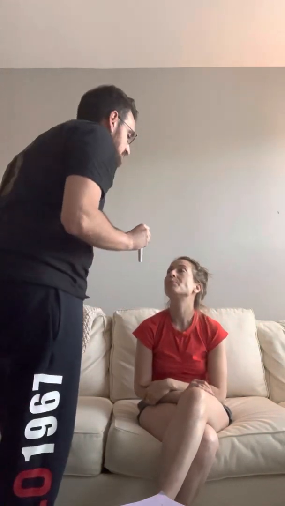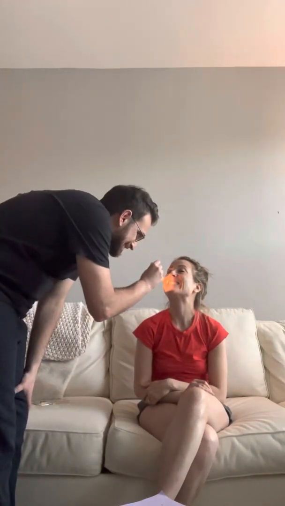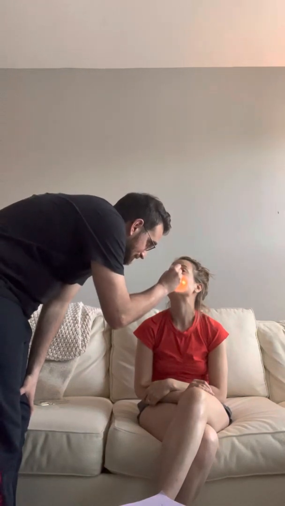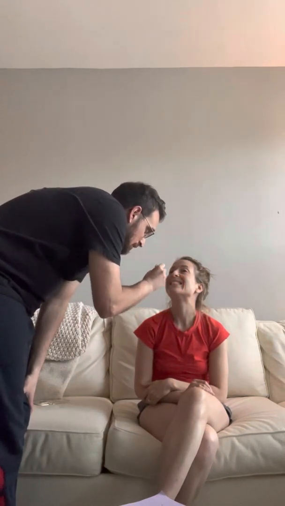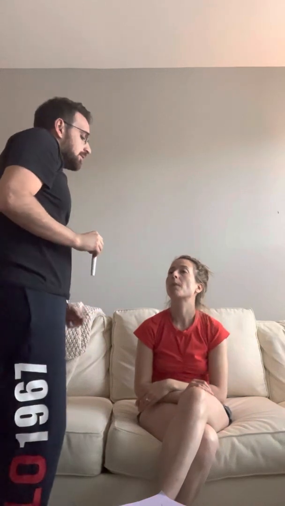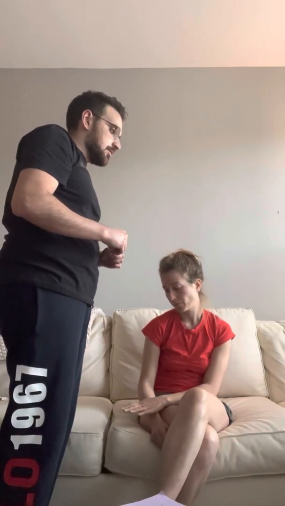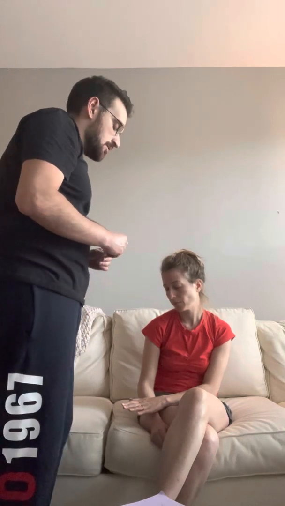Can you do this for me to see your teeth? Perfect. Her lips are pink as well. There's no cyanosis, no blue lips, which could indicate some decreased oxygenation. So now I just want you to open your mouth.